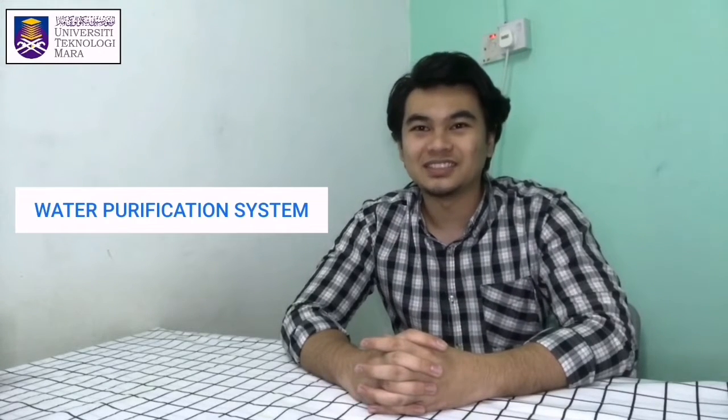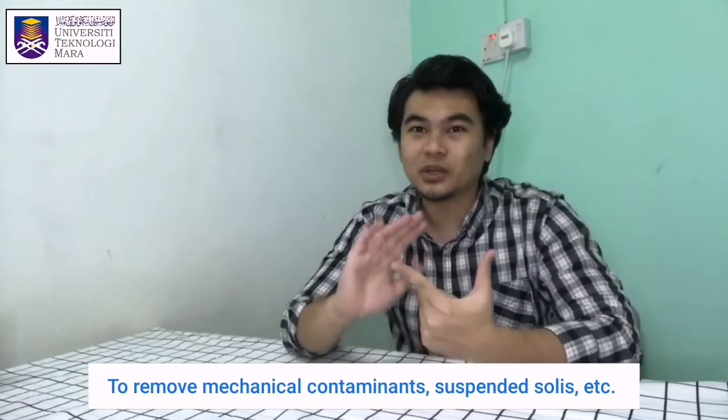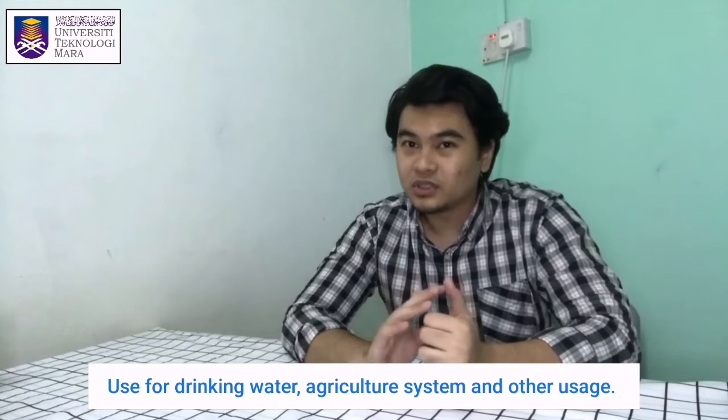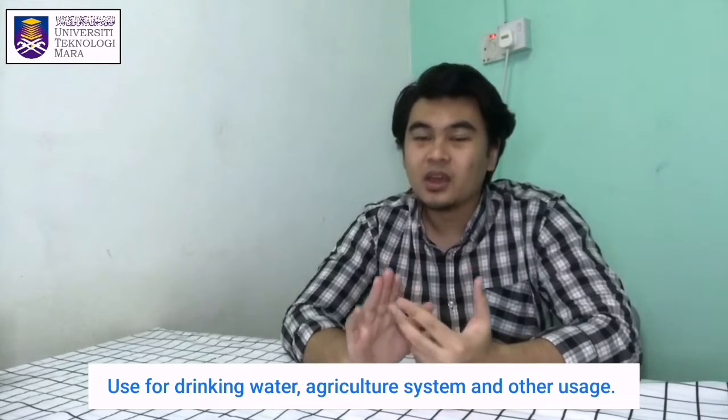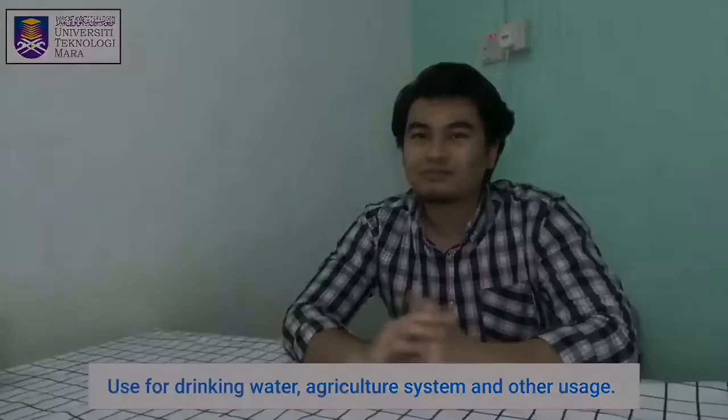Okay, now let me share a bit about our mini project. We are conducting an experiment which is a water purification system. Its function is to remove chemical contaminants, suspended solids and other materials, so this water filter acts as a physical barrier, preventing contaminants from entering water and therefore purifying it. Also, it may be used for drinking water, agriculture systems and other usage.